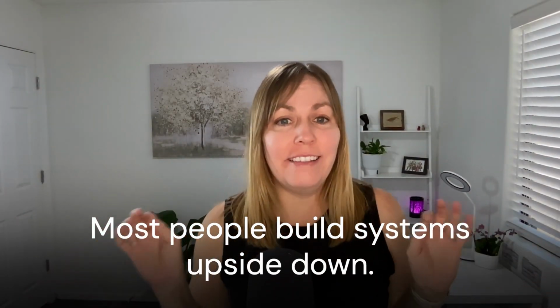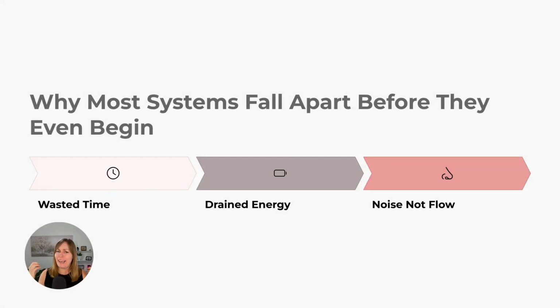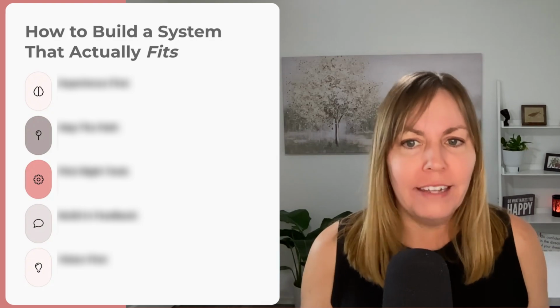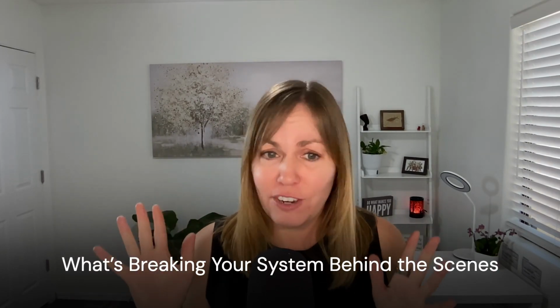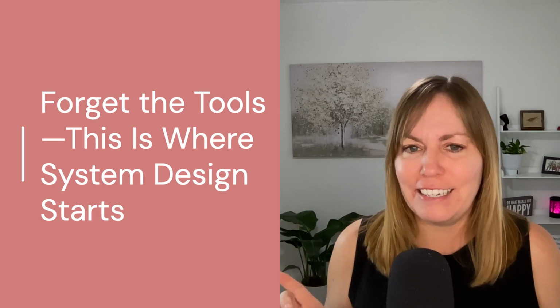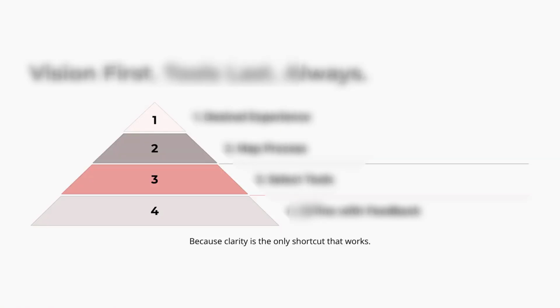Most people have the system design process completely backwards, and it's costing them time, money, and headaches. I'm going to break down the real way to design systems that actually works and highlight the key mistakes you're probably making without even knowing it. Plus, I'm going to show you how never to get stuck chasing shiny new tools again. By the end of this video, you'll know exactly how to build systems that support you instead of slowing you down.